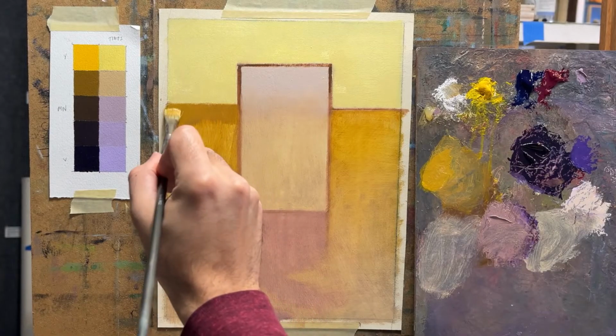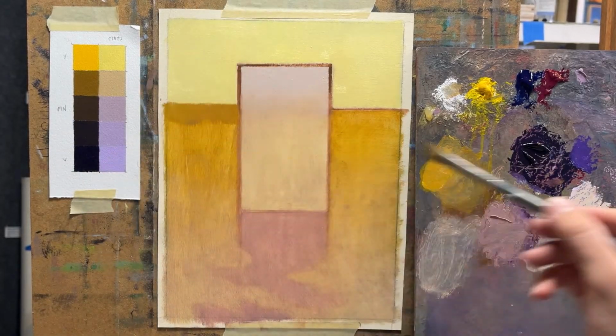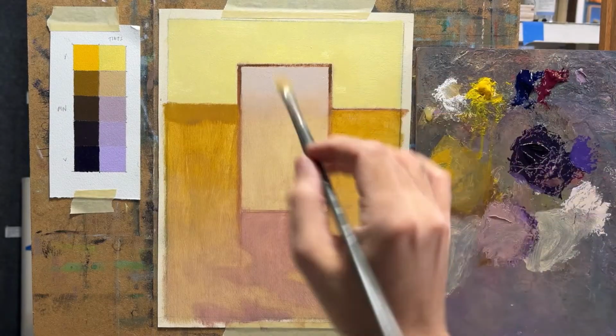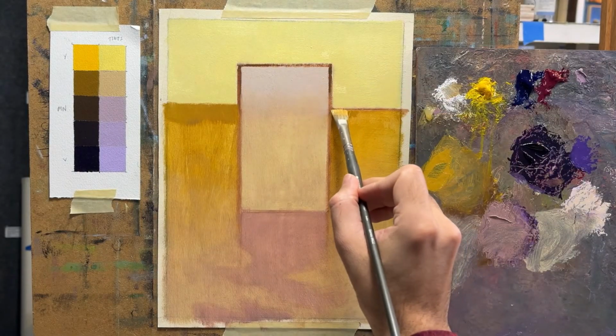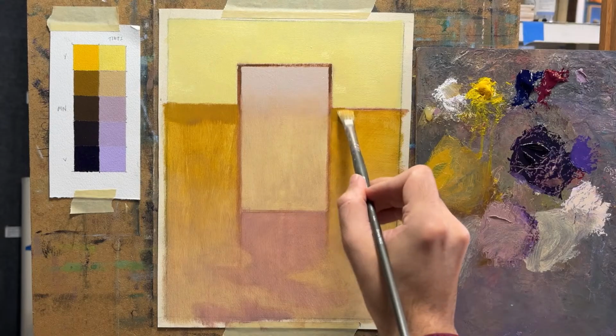I need to fix my backboard here on my easel so that it doesn't click every time I push down. Sorry if that's distracting noise that's coming through.